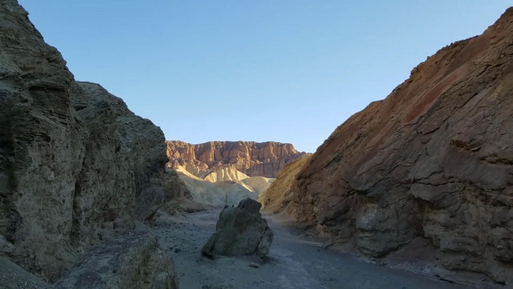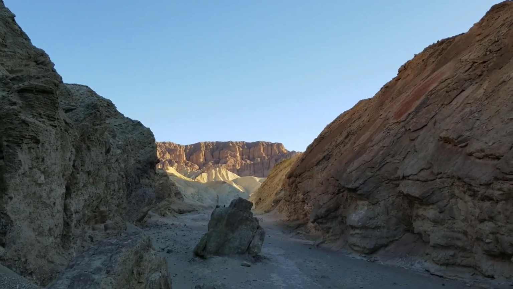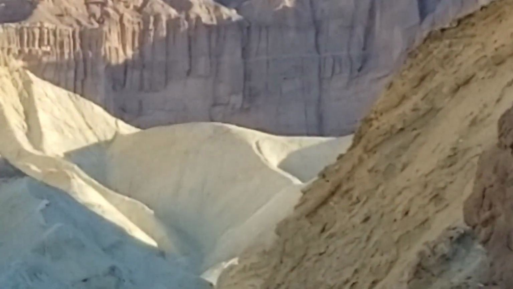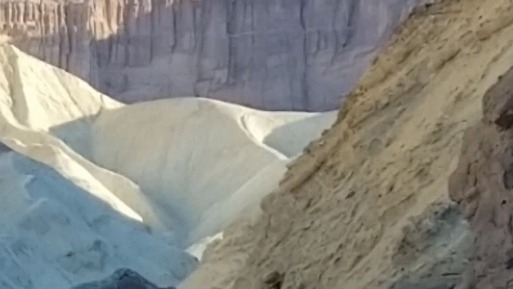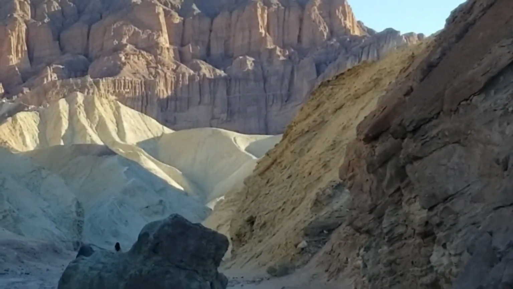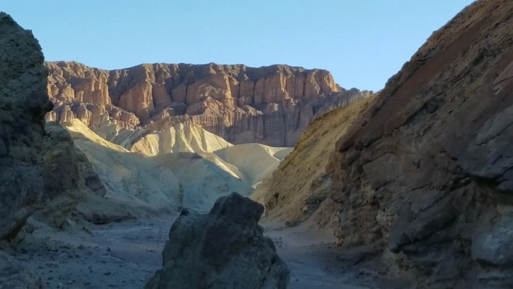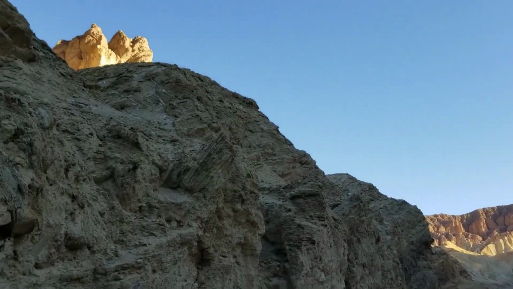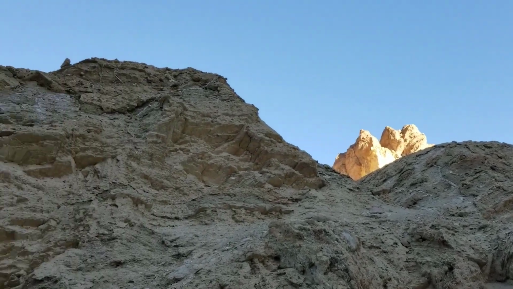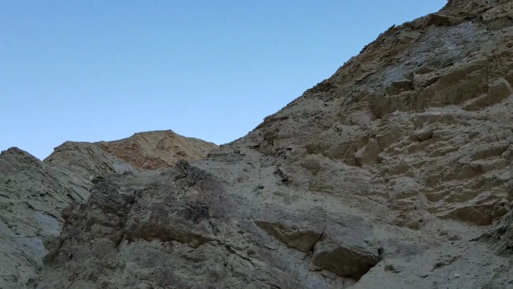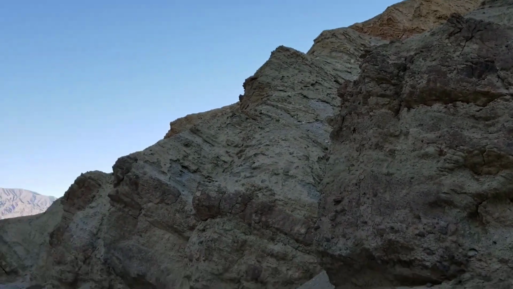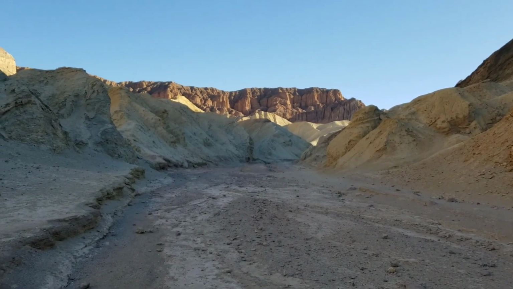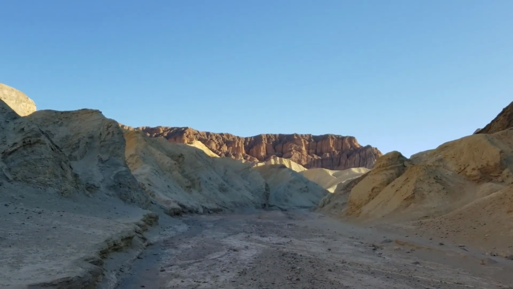And you can see little trails up there that are going to lead to Zabriskie Point. So we'll take a right in those golden hills eventually. Okay, we haven't gone very far. The canyon is opening up.